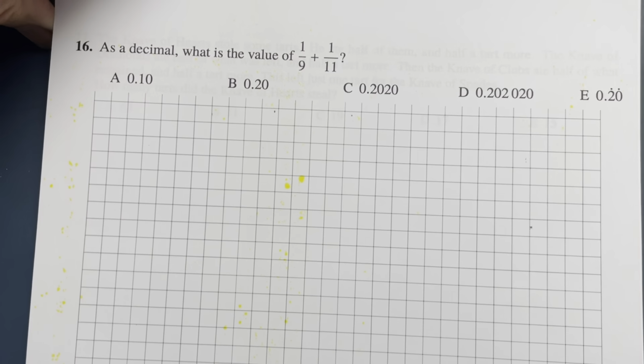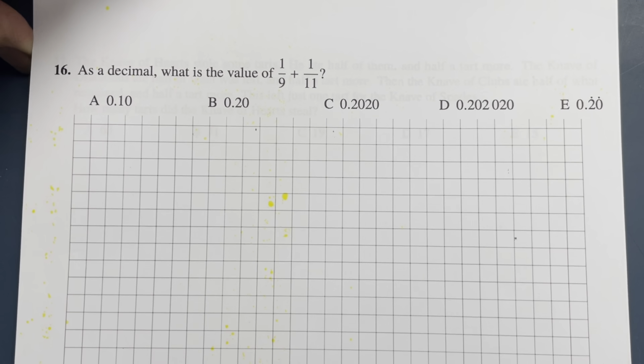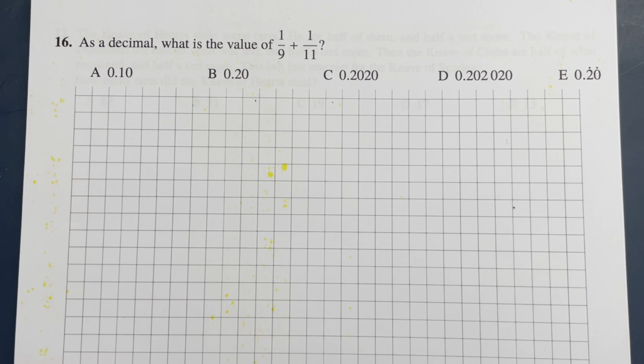Question 16. So we want the value of 1/9 plus 1/11. So a couple of different ways we can do this.